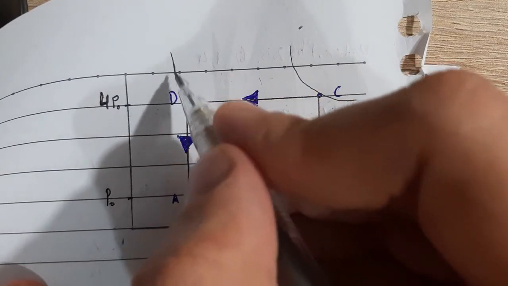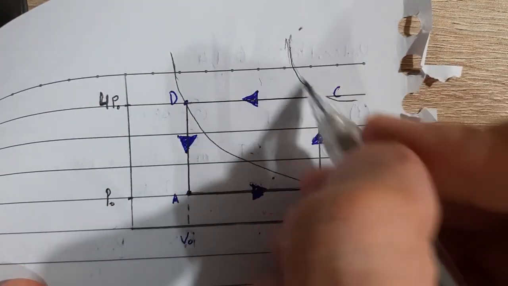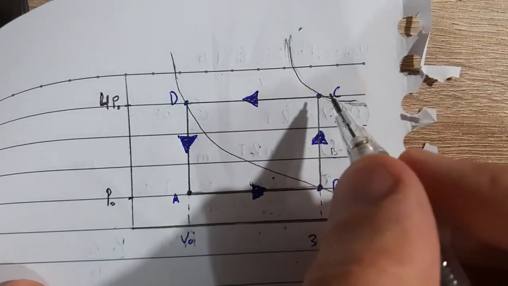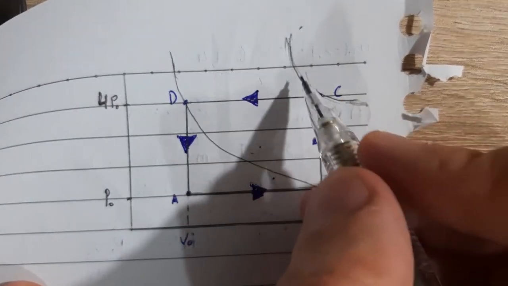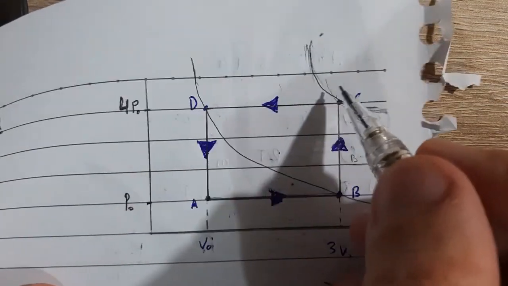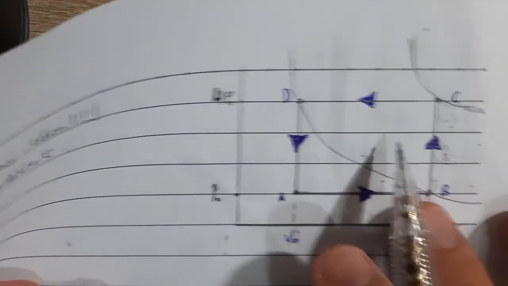If you have seen the temperature curves, okay, don't bother if you didn't see them yet, just bear with me. I won't talk about them right now.